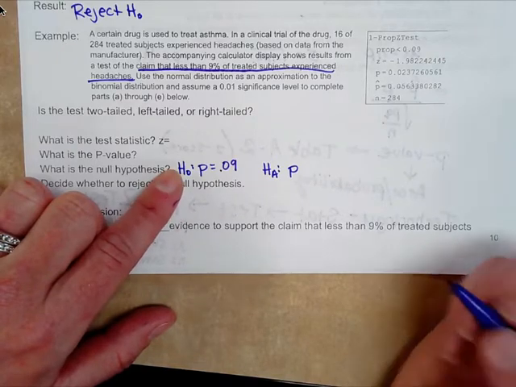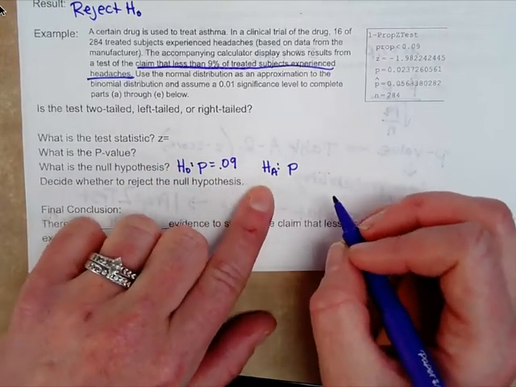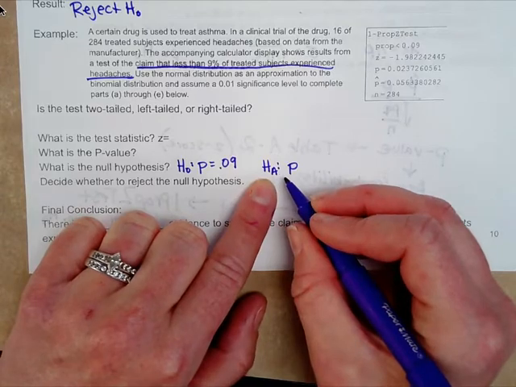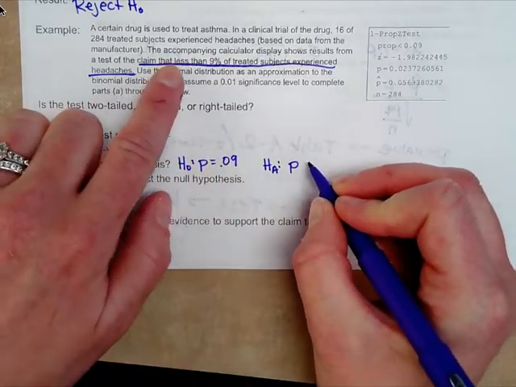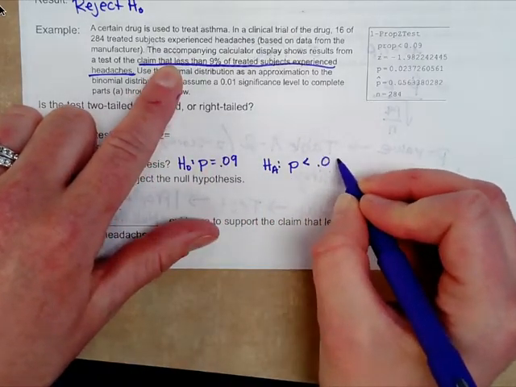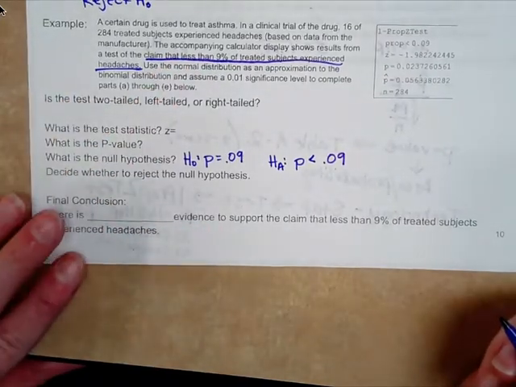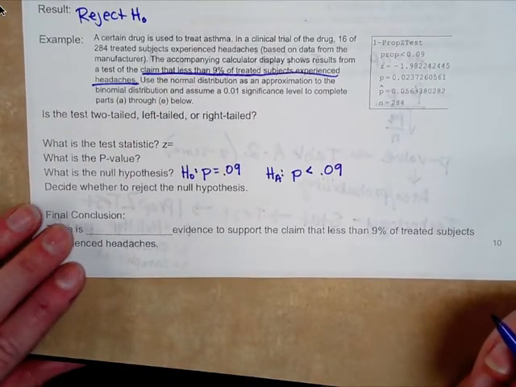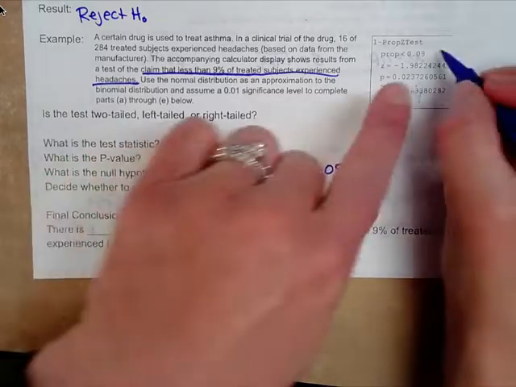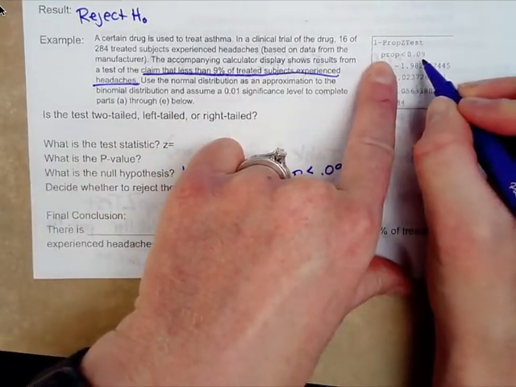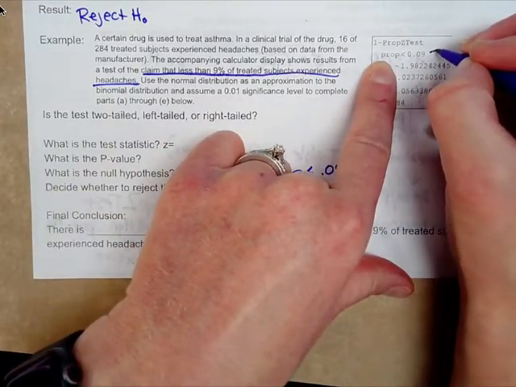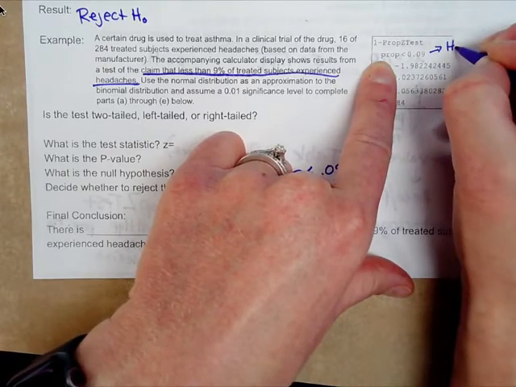That's our claim. And then we do the alternative. It has to be less than 0.09. Look at how it's represented in our output. P is less than 0.09. So this is our H alternative.